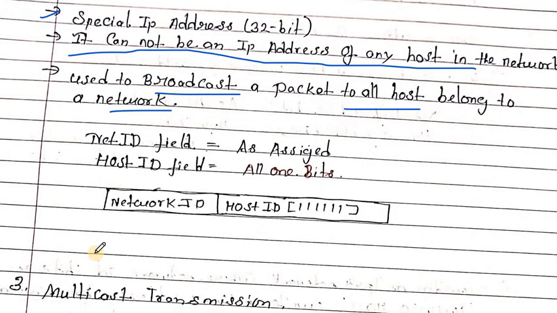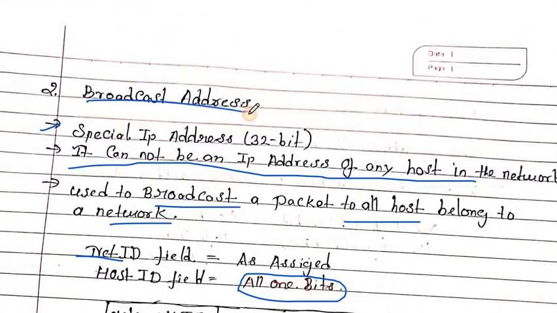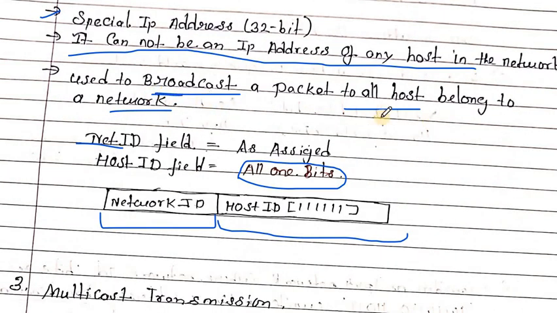How does the broadcast address look? Let's see. In a broadcast address, the network ID field is as assigned by the internet service provider, and the host ID field is filled with all 1 bits. Host ID filled with all zeros and host ID filled with all ones are both special IP addresses. From them, the one with host ID filled with all ones is used as the broadcast address to broadcast the packet to all hosts.